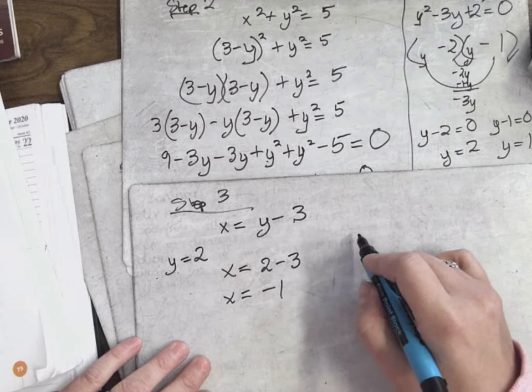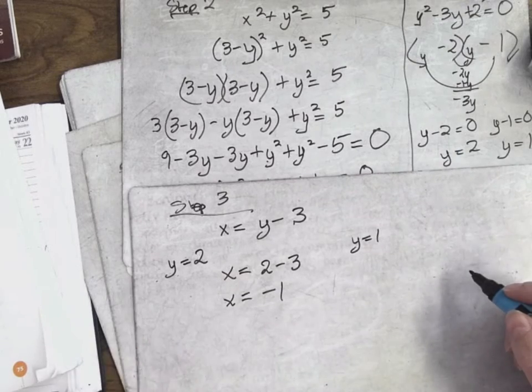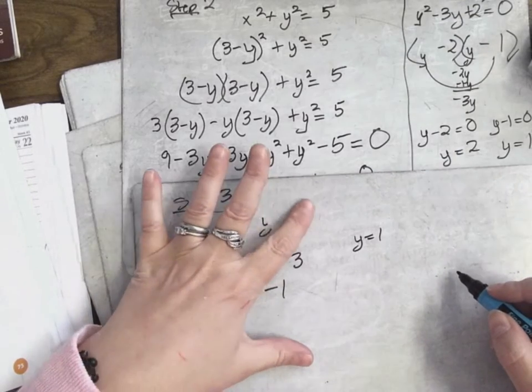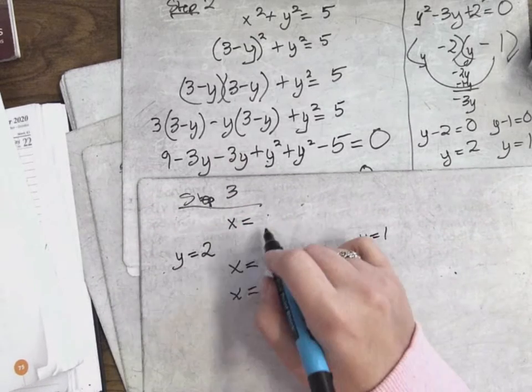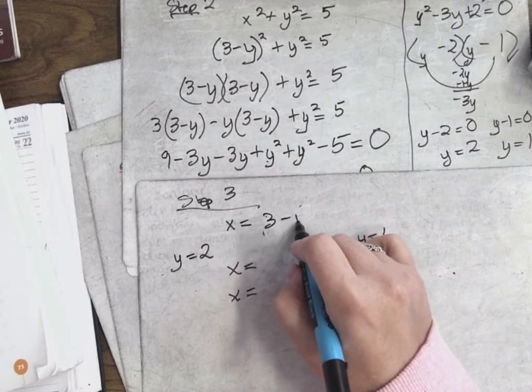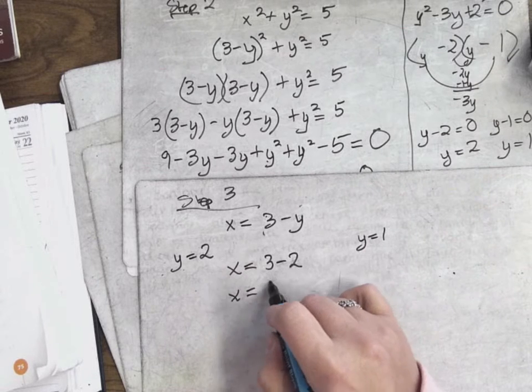I'm going to do both of them. Y equals 1. Okay? Sorry? It was 3 minus y. Sorry. Apologies. X was 3 minus y. So when y is 2, that means x is equal to 3 minus 2. So that means x is 1.